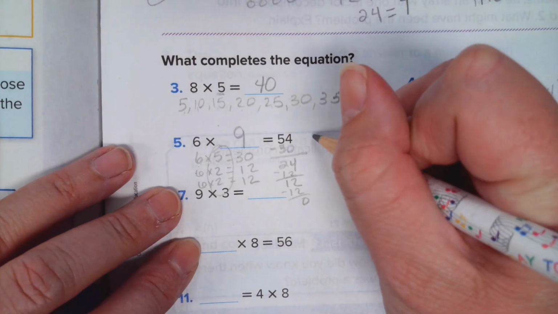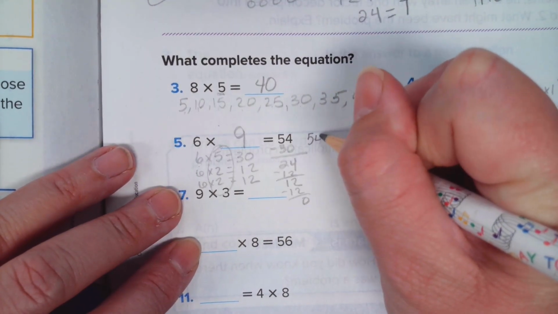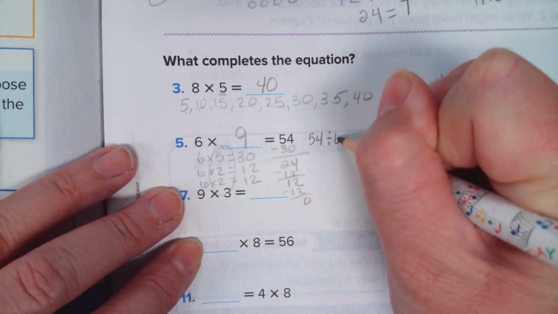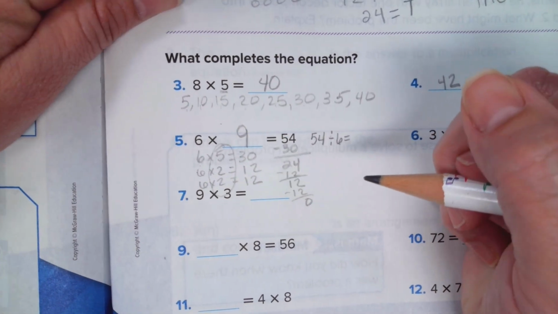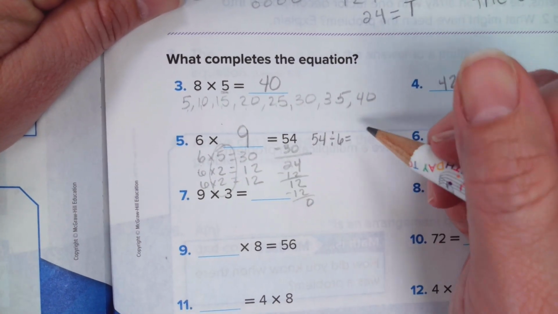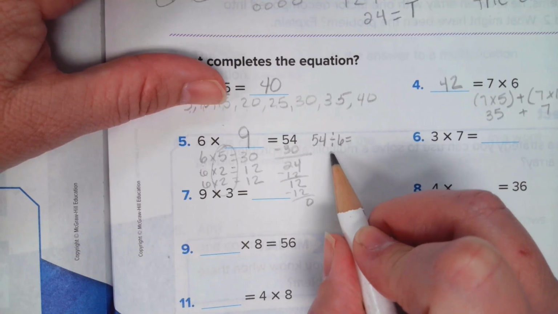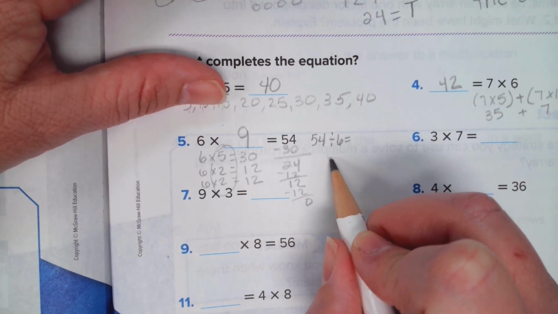Or I can flip it around and you do a division problem, which is 54 divided by 6 equals, alright? And I could do, okay, I've got to put it in rows of 6.